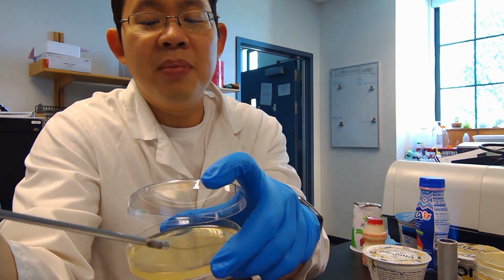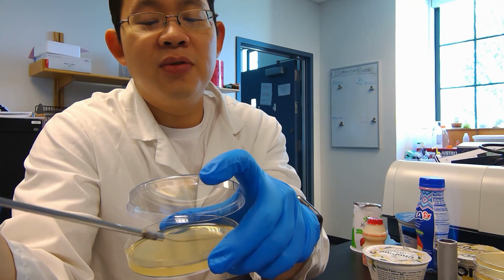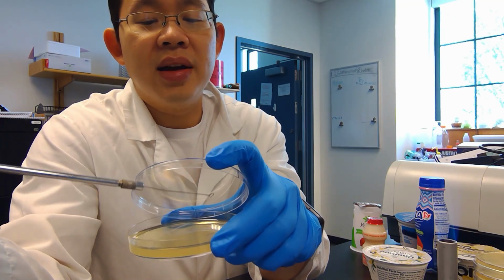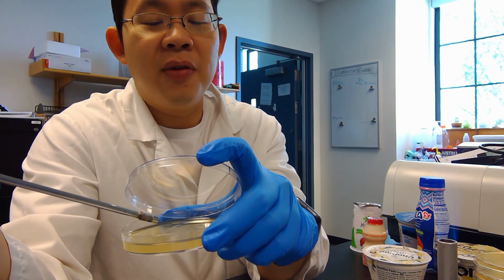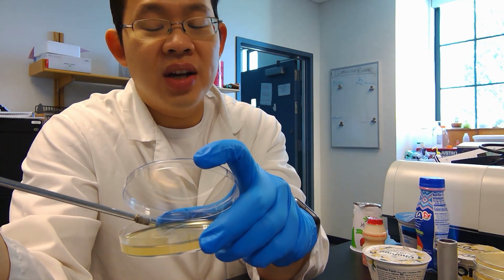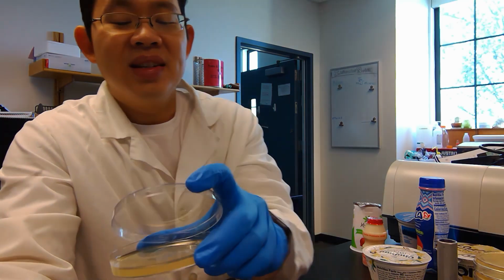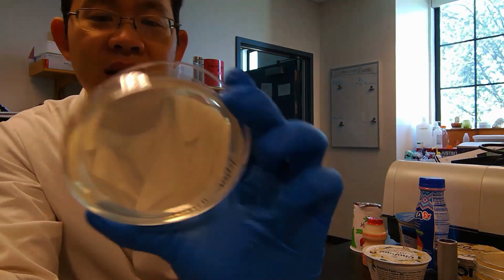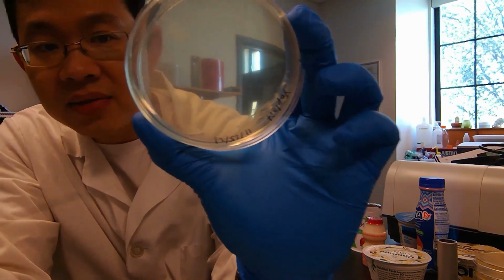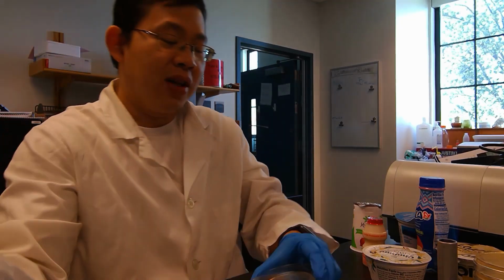Now, one thing that can be quite difficult when you perform this for the very first time is that people often gouge the agar, they basically slice the agar. You don't want to do that, okay? So now that's my first quadrant. I don't know if you can see that. Yes, right there, right? So that's the first quadrant.